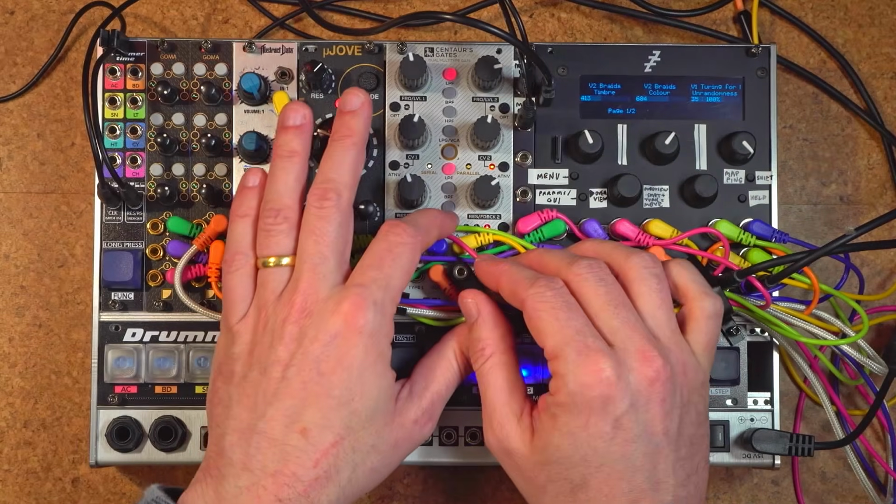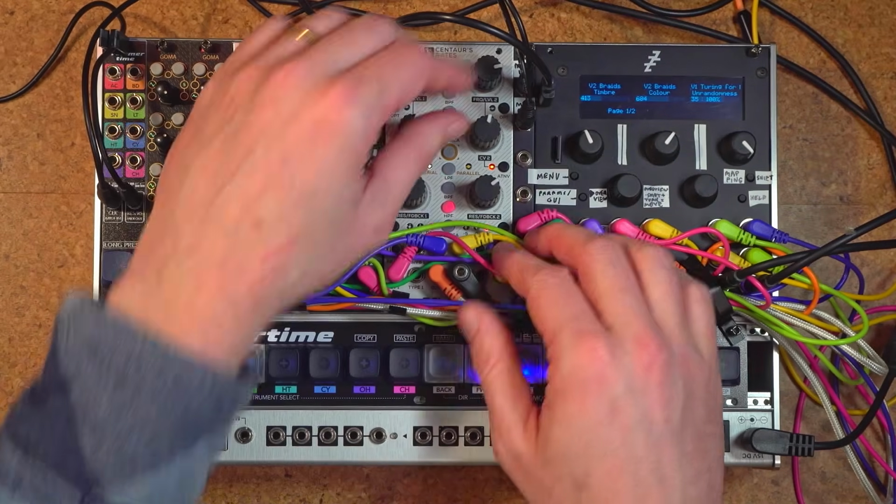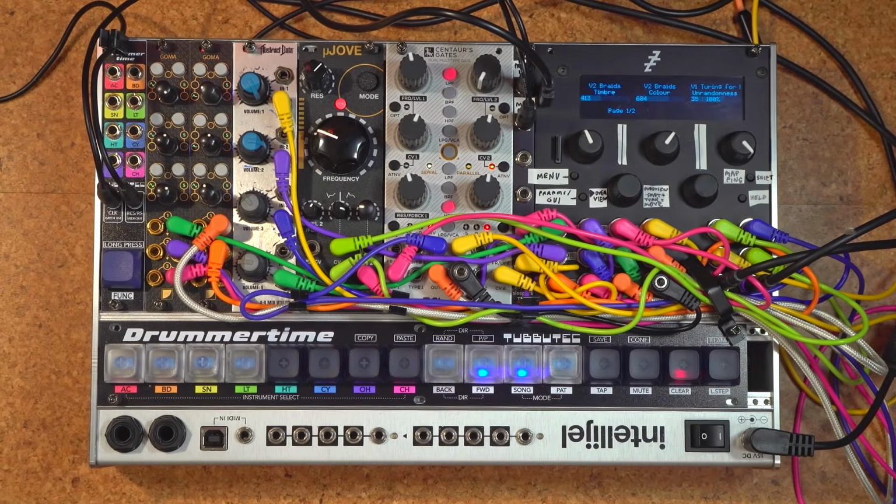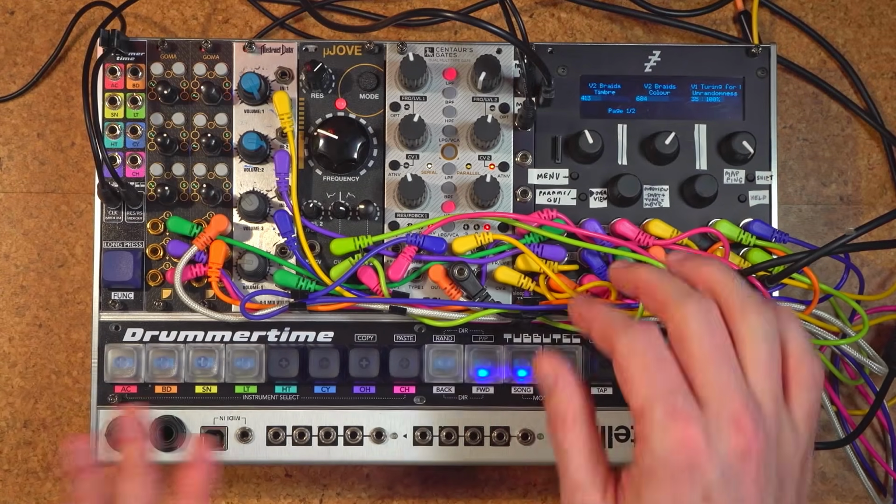One thing I might like to do here is switch this into Highpass mode. Because of course then you can do your kind of drummy high-pass drops.